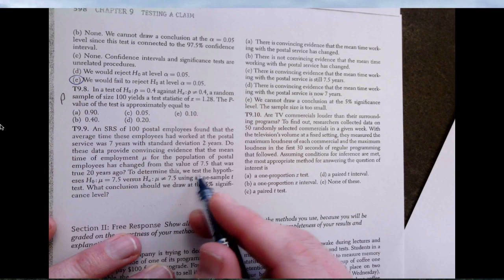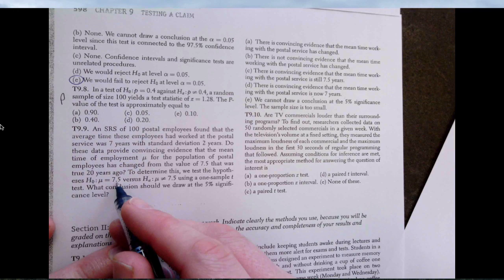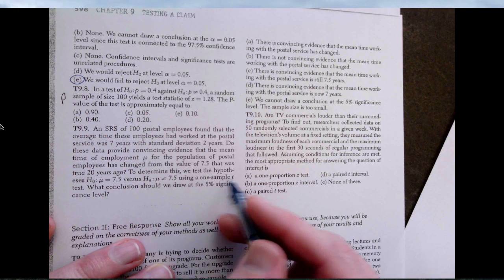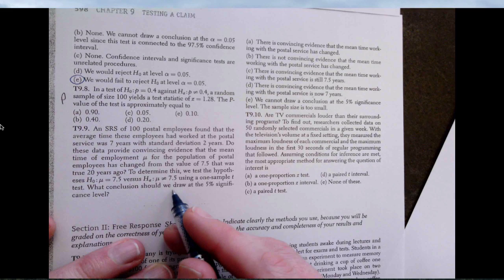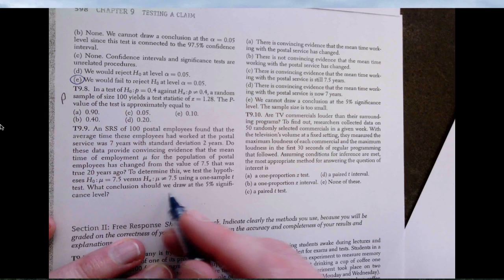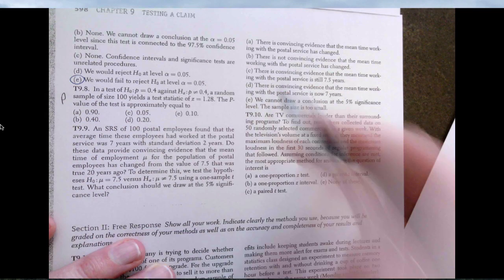To determine this, we test the hypotheses that the average is 7.5 versus it's not 7.5, so it's a two-sided test. Using a one-sample t-test, what conclusions should we draw at the 5% significance level? Okay, so let's run that.